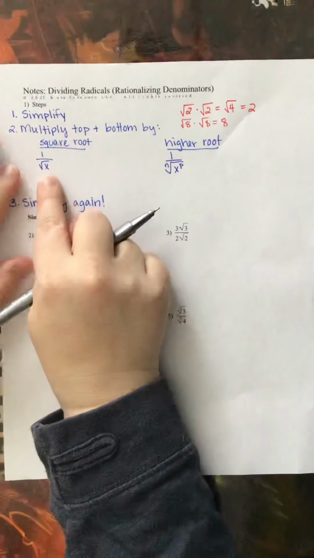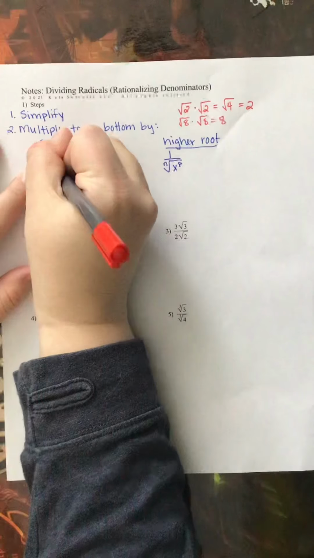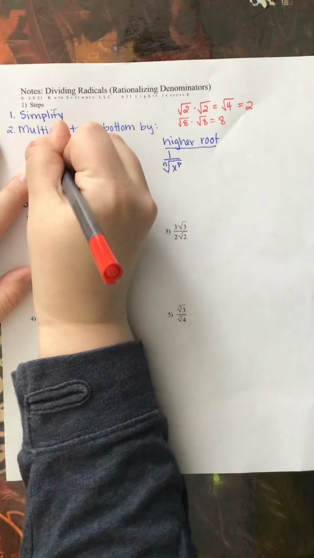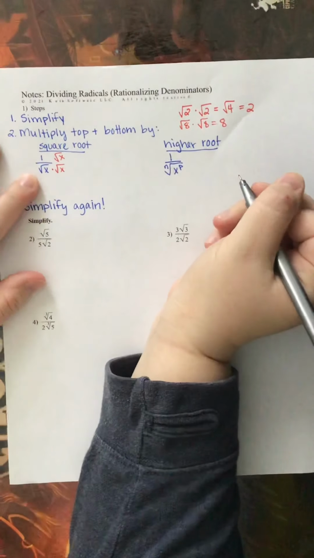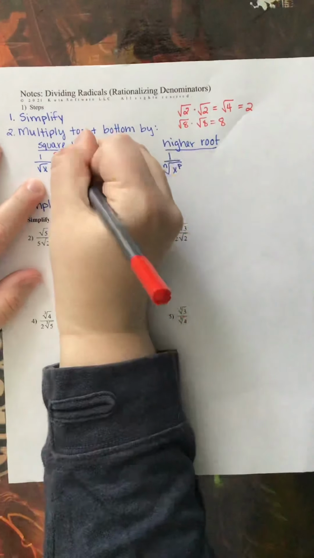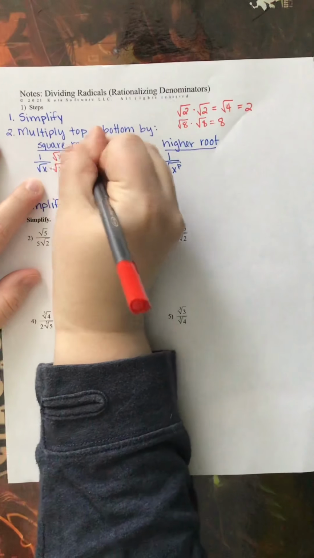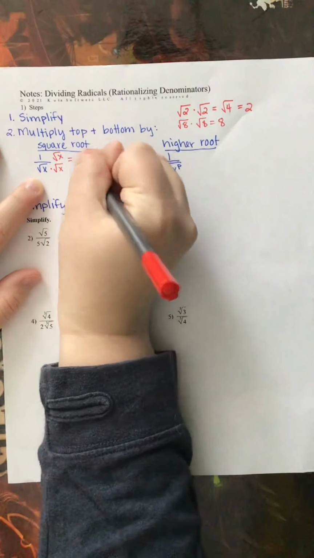So when I have a square root on the bottom, all I have to do is multiply the top and bottom by the square root of x, or whatever it is, and that just gives me the square root of x on top and x on the bottom.